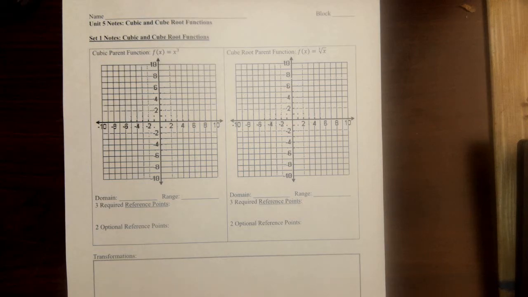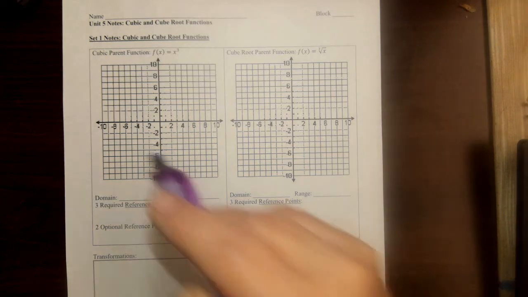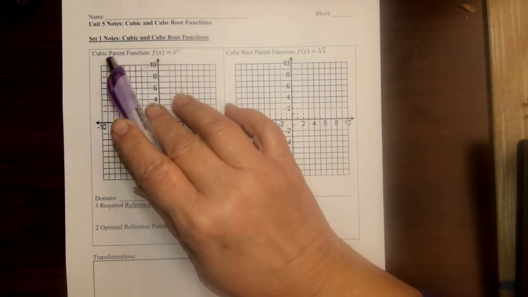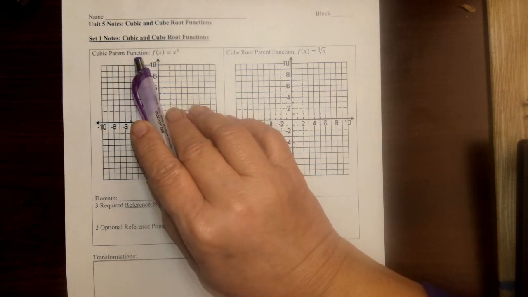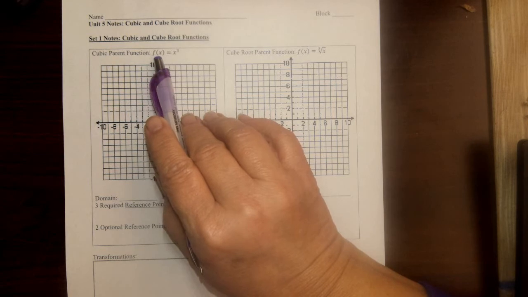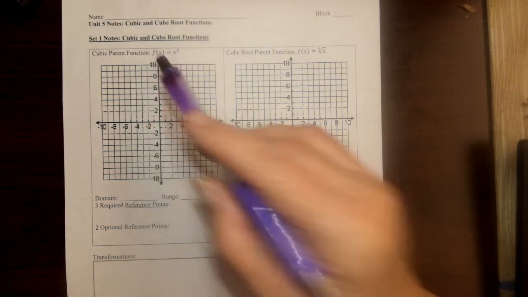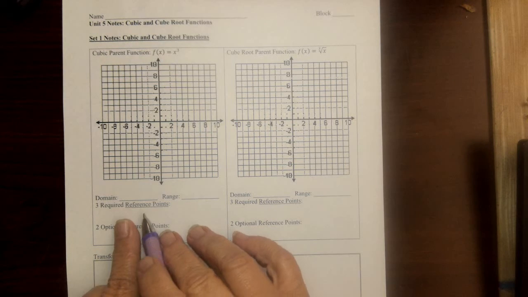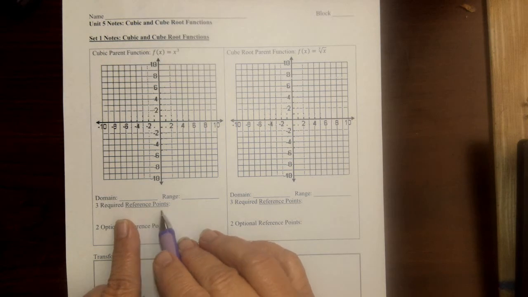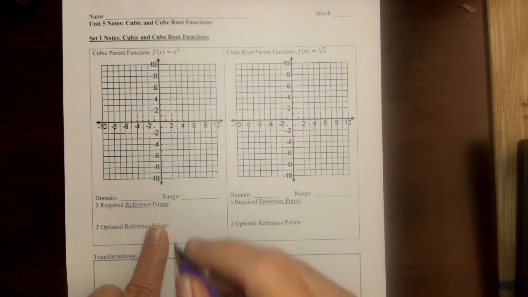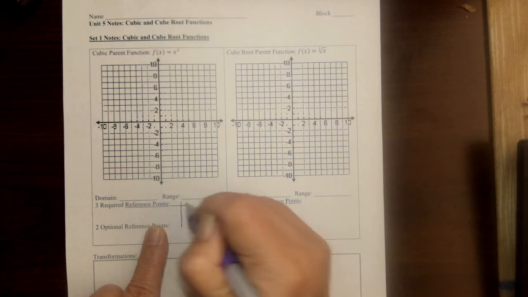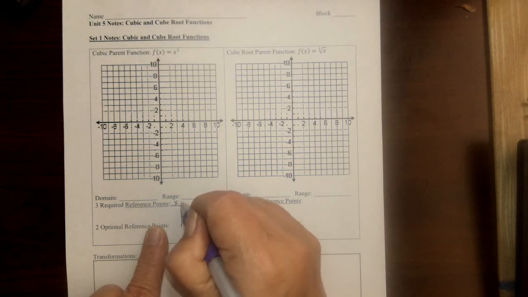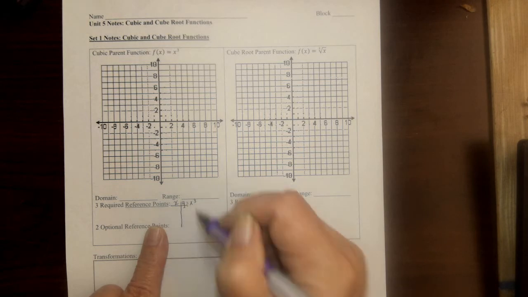Okay, so we are looking at cubic functions. This first one says cubic parent function f of x equals x cubed. Down here where it says required reference points, these are points that we know. I'm going to put them in a table first, and then I'm going to put them as points. So if I have x and y is equal to x cubed.